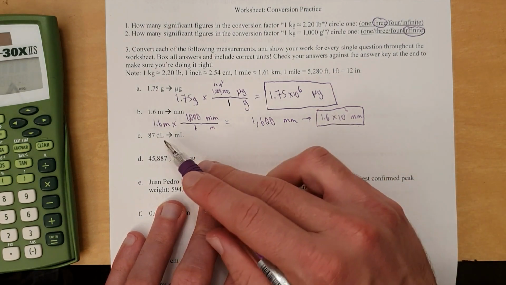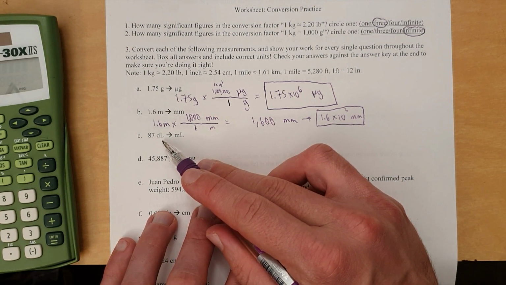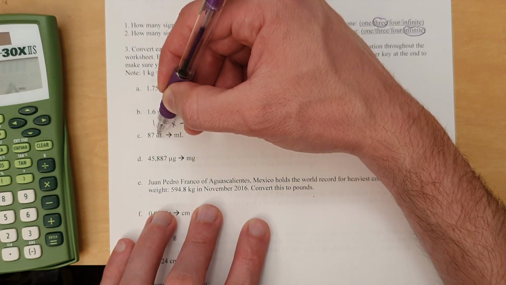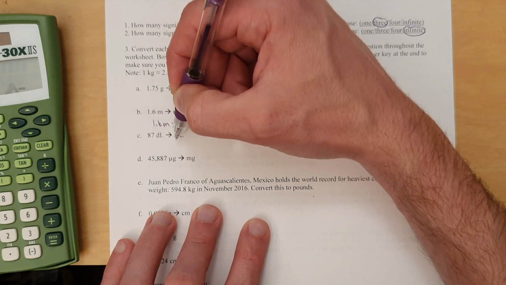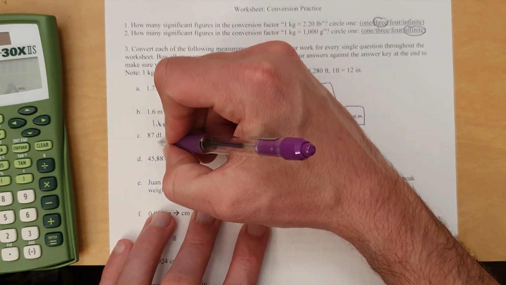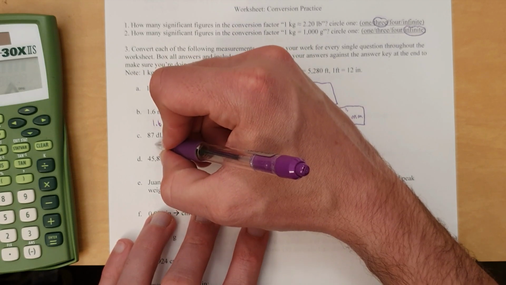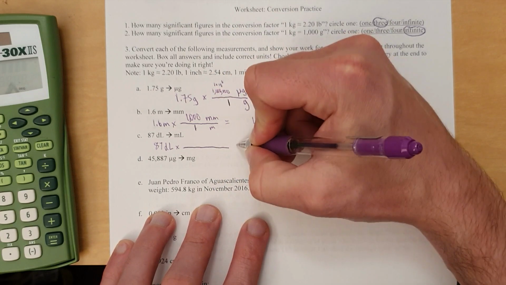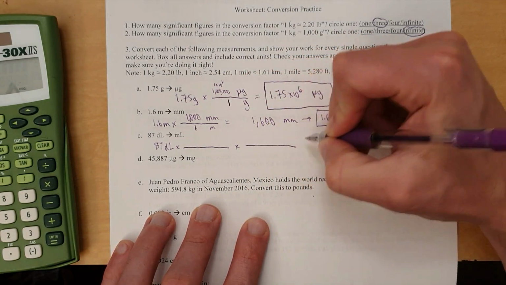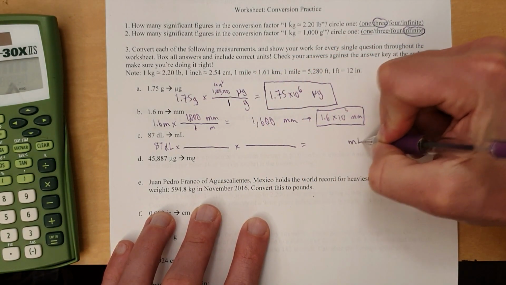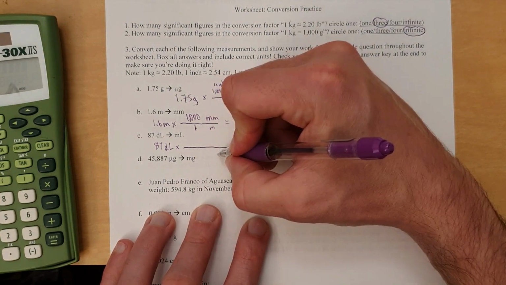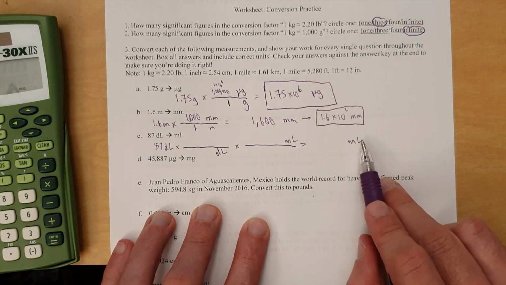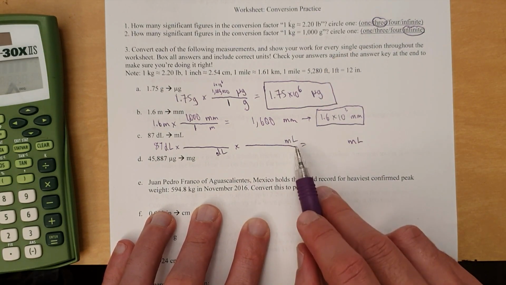All right, onward. 87 deciliters is how many milliliters? This is a two-factor conversion because this is starting with not a base unit and ending with not a base unit. So if there's no base units, it's minimum 2 factors. So 87 deciliters times that, and then another conversion factor is going to equal our answer in milliliters. So let's look at this. Deciliter goes on bottom, so deciliter can cancel deciliter. Milliliter goes on top, so milliliter can be the final answer. And then what goes here?